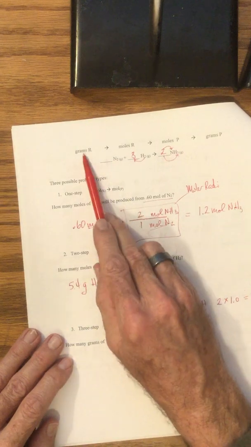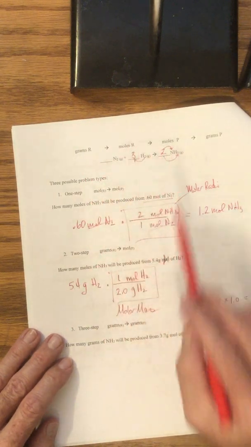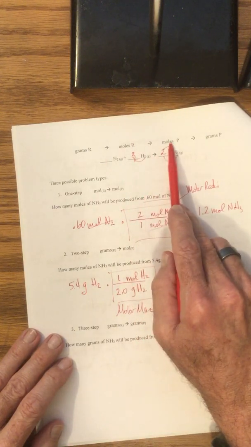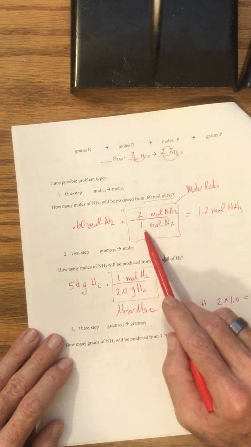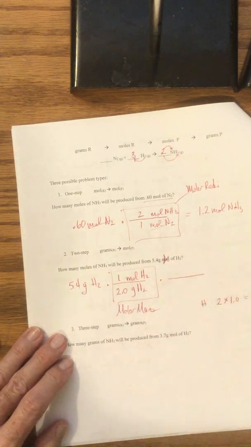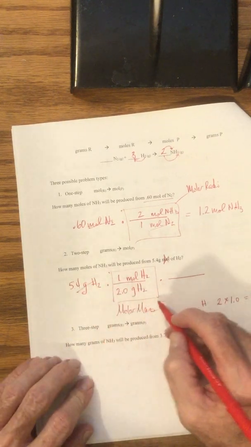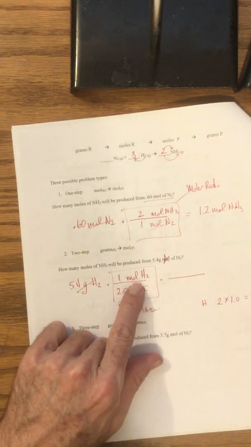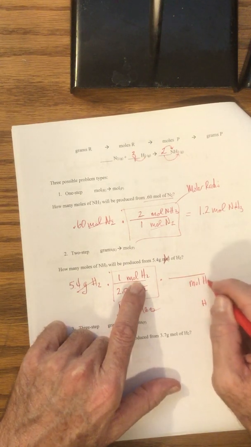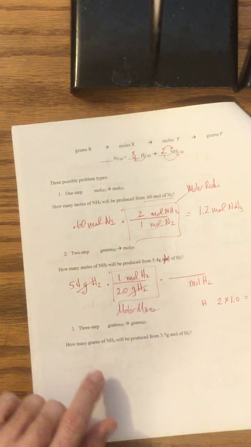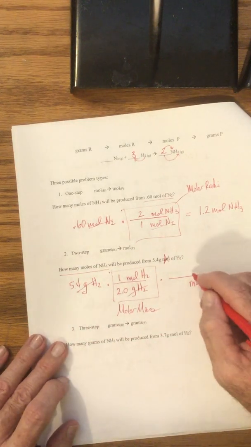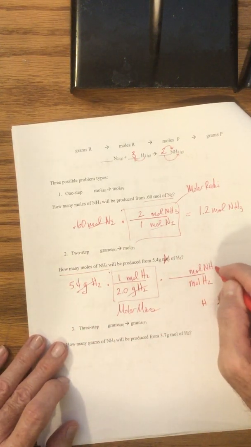So I'm just taking the grams of my reactant, converting it to moles using the molar mass. Now I want to find out how many moles of product. I'm going to be doing what I did in the prior problem by using the molar ratio. So I'm simply going to be using a fraction bar, and these grams of H2 cancel. Now I have moles of H2. So I'm going to cancel my moles of H2 down in the denominator, and I want to convert into moles of NH3. So that's what I want, moles of NH3.